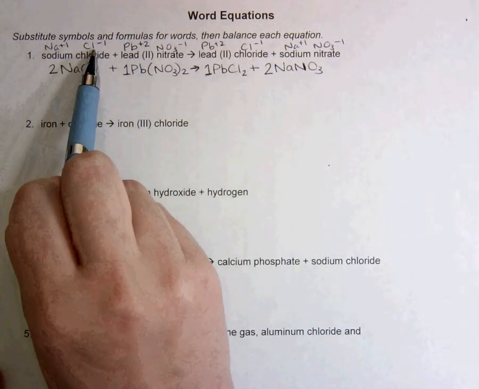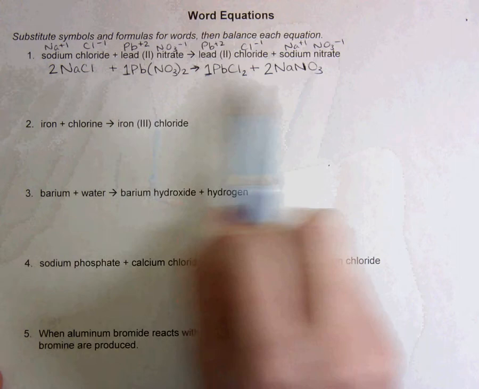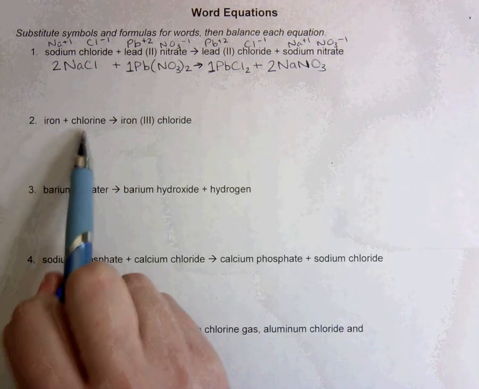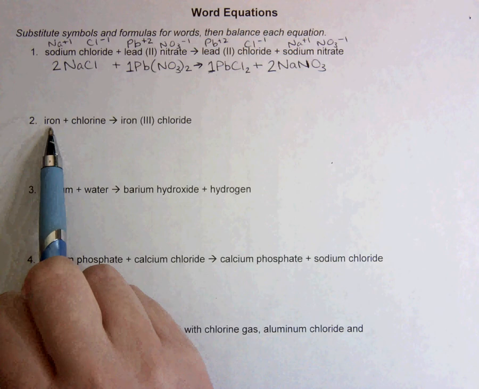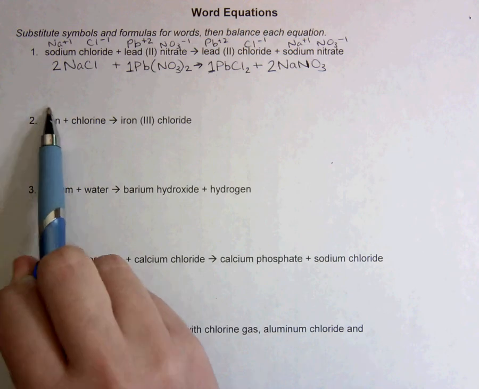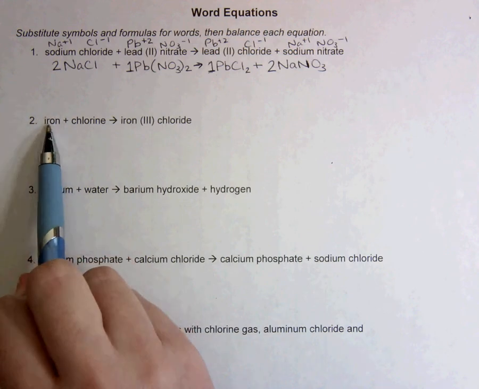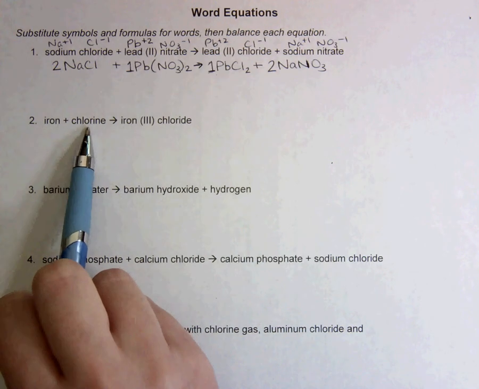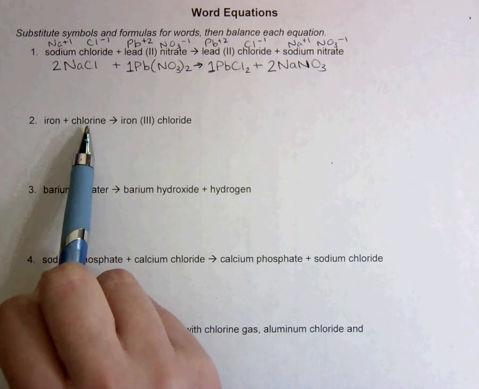Find the charges for all of these, make the compounds, and then balance it once you're done. Now, for some of these, like iron, it's just asking you for iron by itself. So it's not important to find the charge of iron here because it's just iron all alone. Chlorine, though, I want you guys to remember you have to be real careful about diatomic elements.